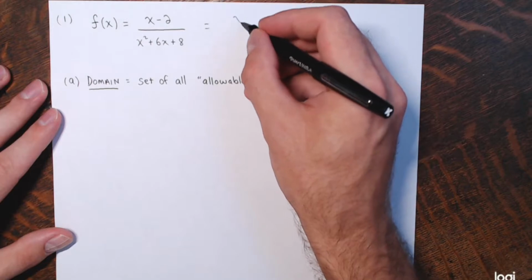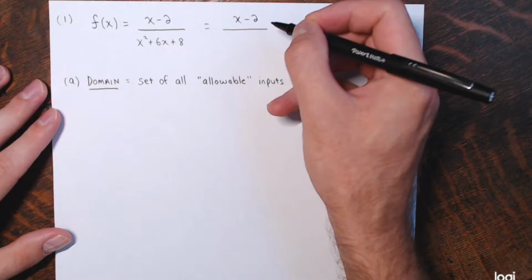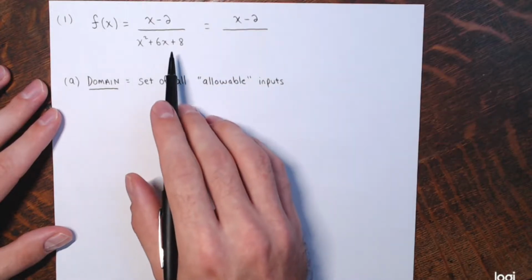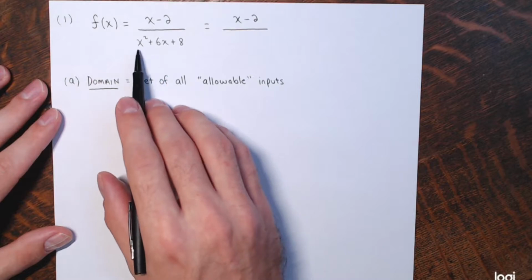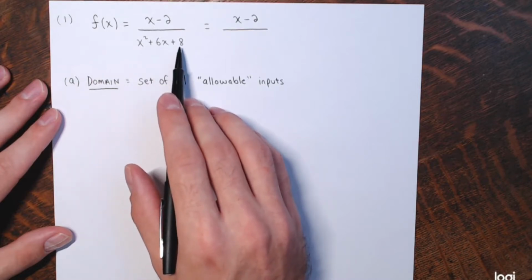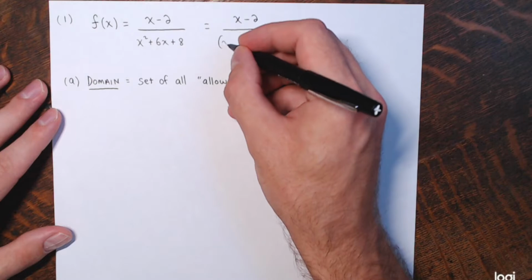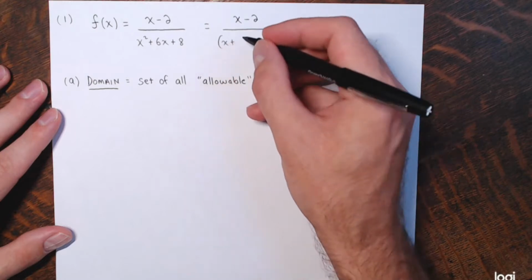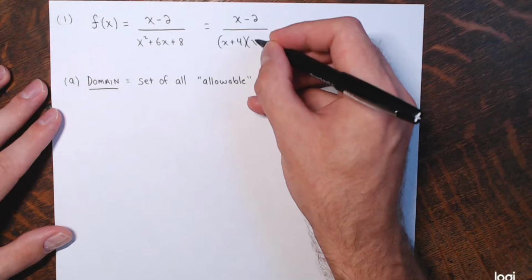Well, I'm going to start off by factoring the denominator completely. So x squared plus 6x plus 8, and again I'm assuming here that you know how to factor polynomials, would factor to x plus 4 times x plus 2.